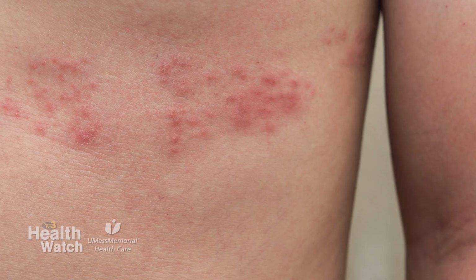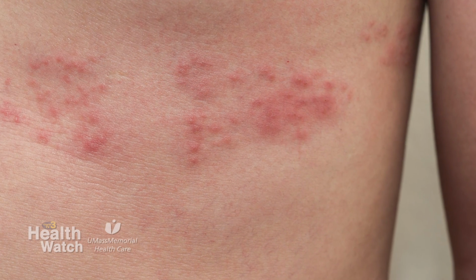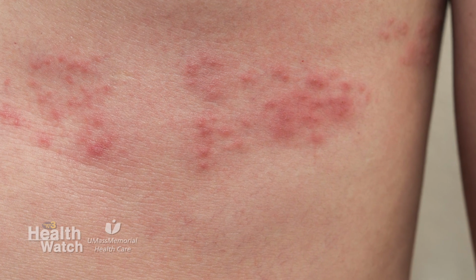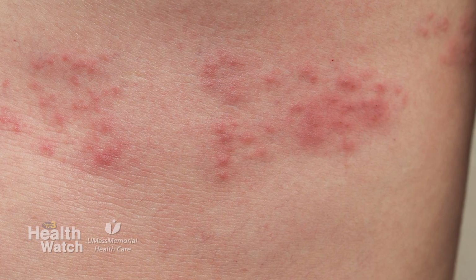How effective are the vaccines? There are 2 vaccines for shingles. The first vaccine we had was called Zostavax. That's actually using a live virus that's partially killed to do the vaccine. That was relatively effective, but a lot of people weren't candidates to get that vaccine because it is a live virus, so it's not safe to give in people with weakened immune systems.